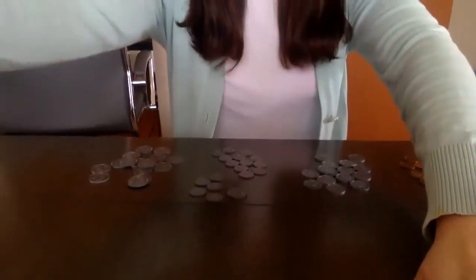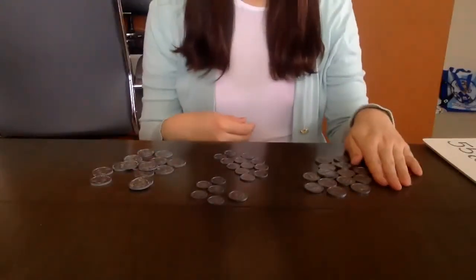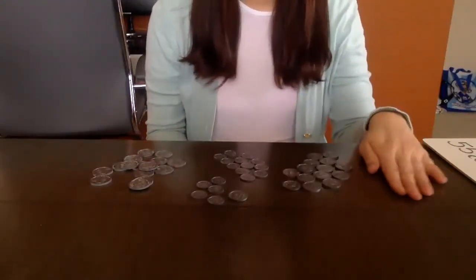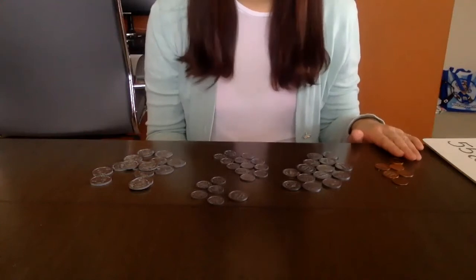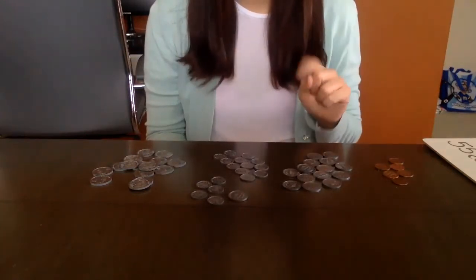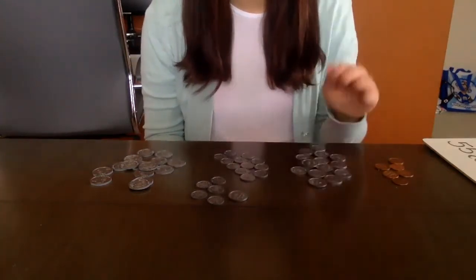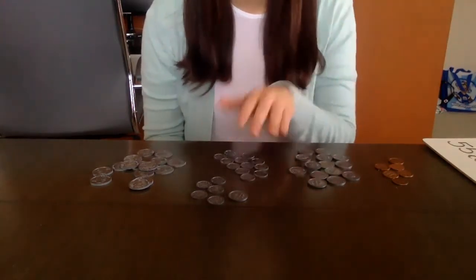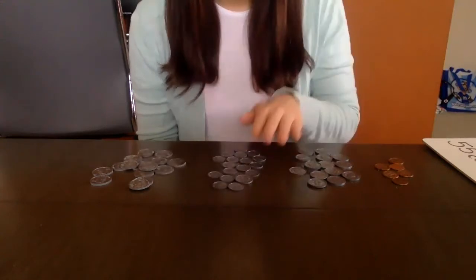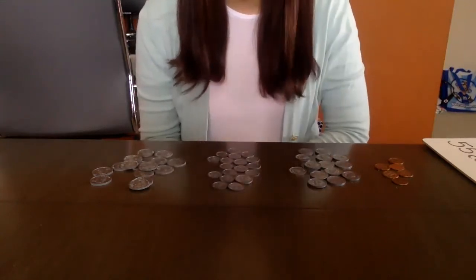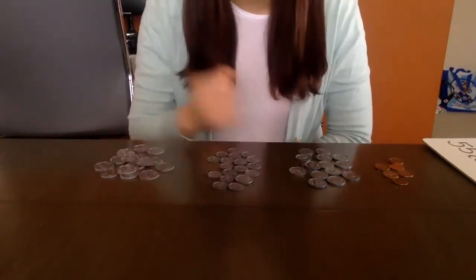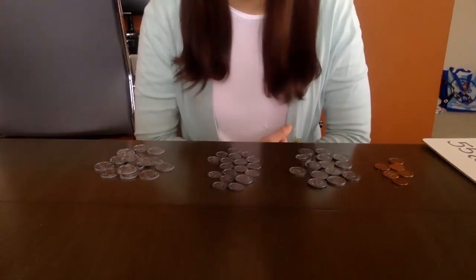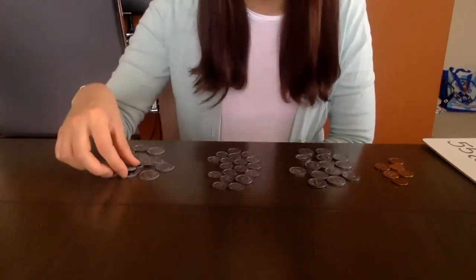Okay, so we're going to be using different coins to make the change today. Over here, you can see I have a pile of pennies, which are 1 cent each. And then we have a pile of nickels. Nickels are 5 cents each. Dime is 10 cents each. And then quarters are 25 cents each. First, we're going to be using the quarters.